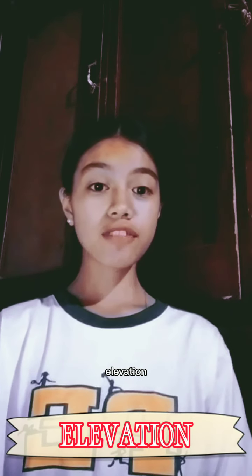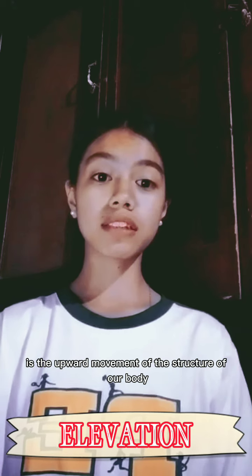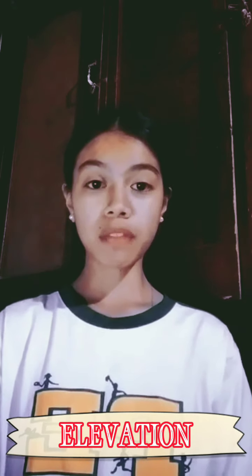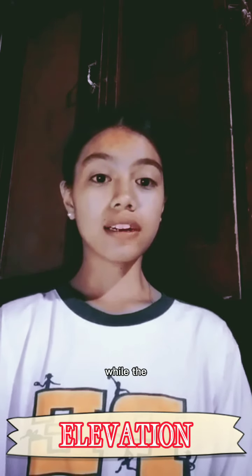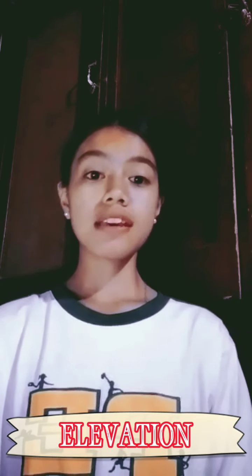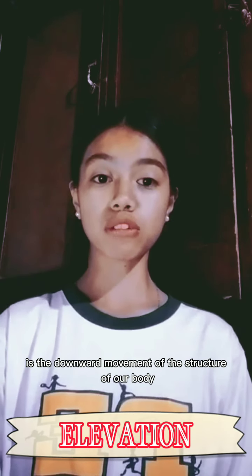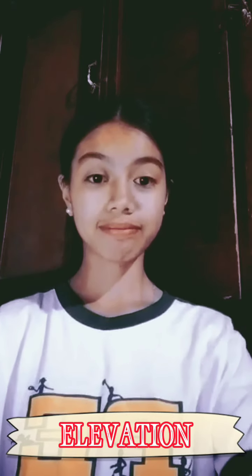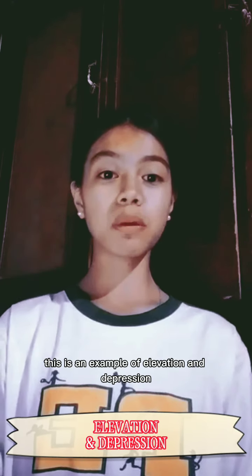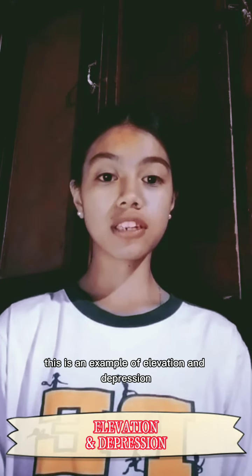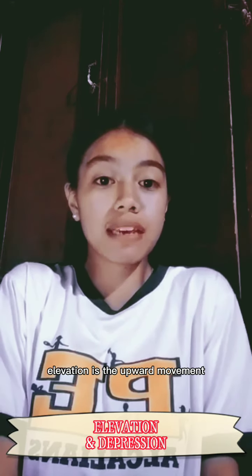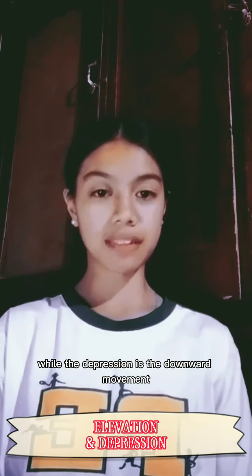Elevation is the upward movement of the structure of our body, while depression is the downward movement of the structure of our body. This is an example of elevation and depression. Elevation is the upward movement, while depression is the downward movement.